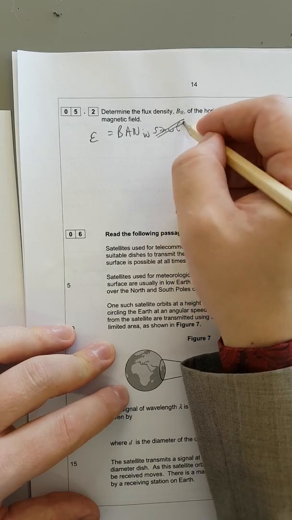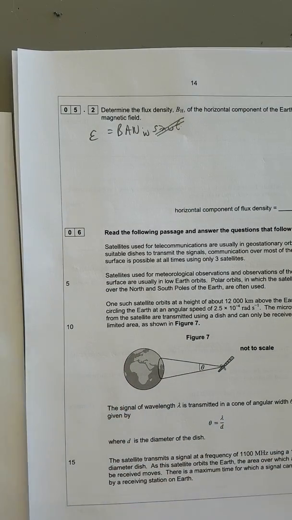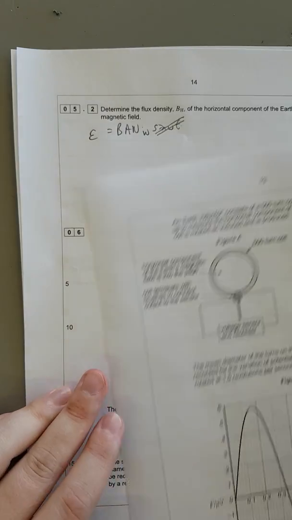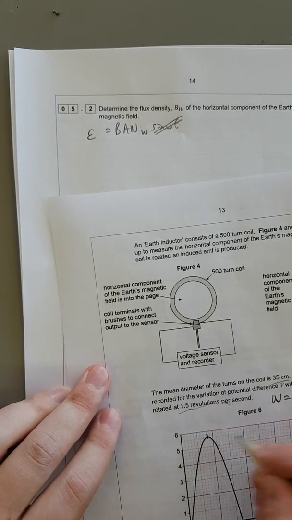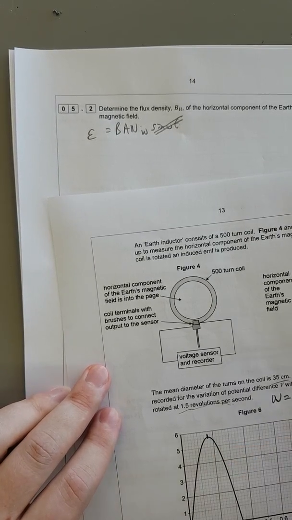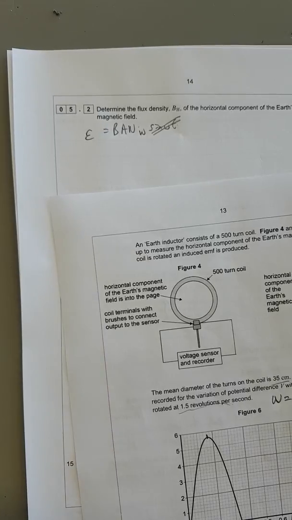If I pick my point to be the maximum EMF, then I don't have to worry about the sine omega t, because sine omega t is 1 at that point.